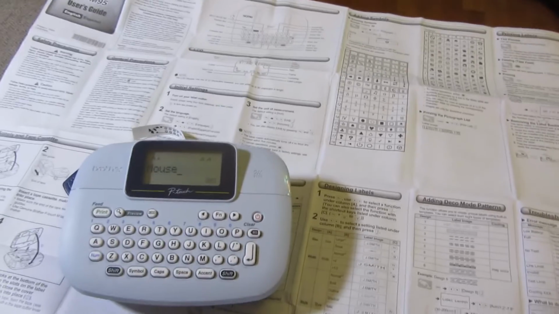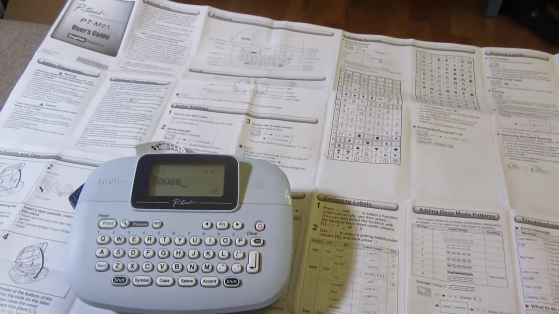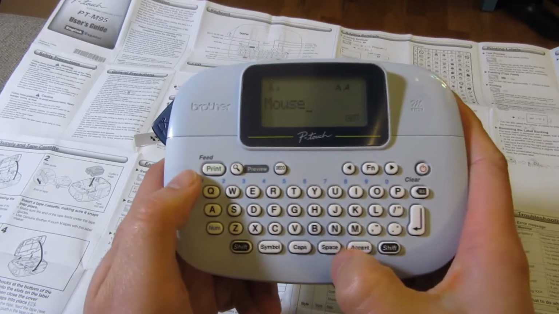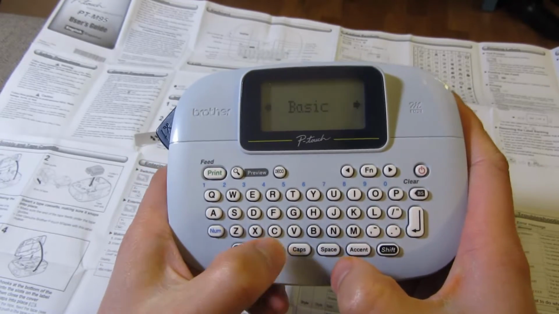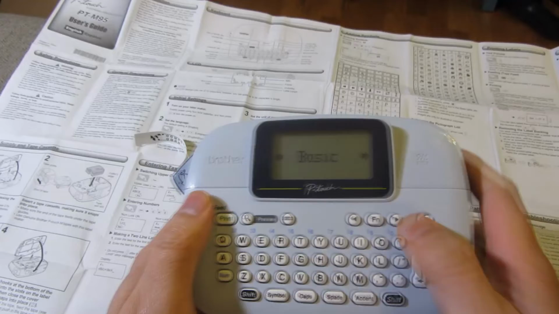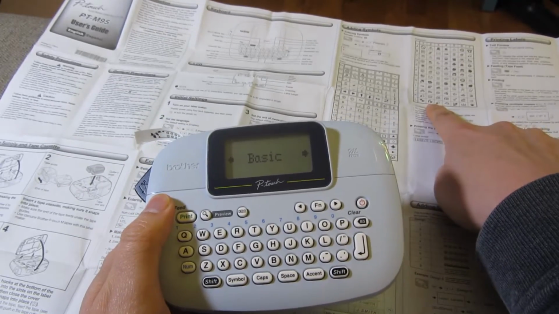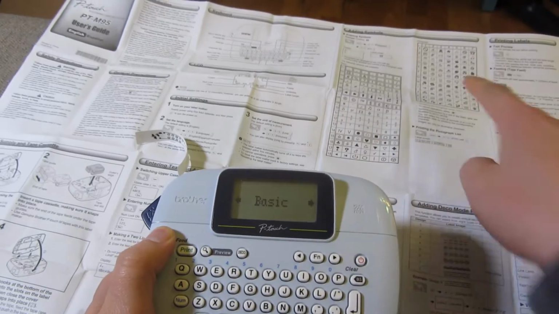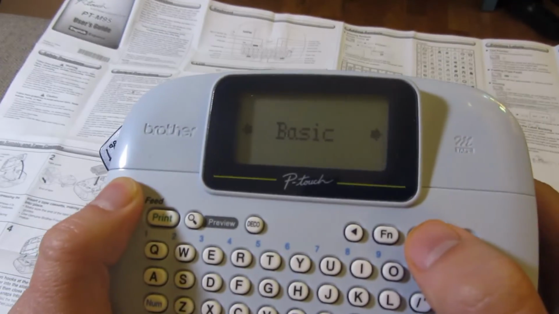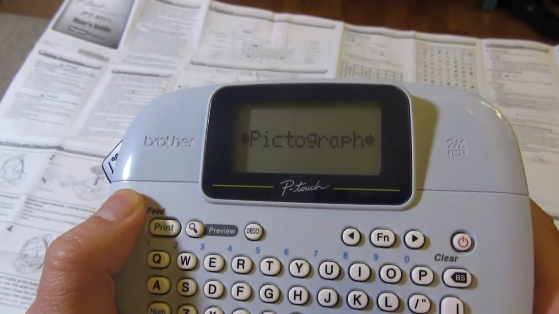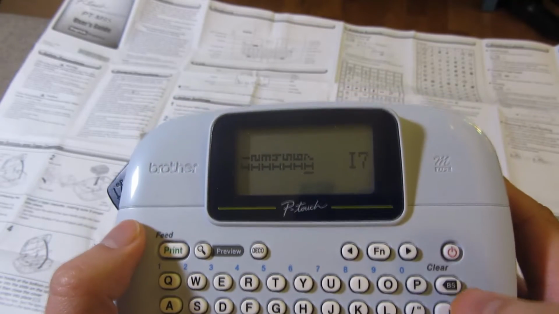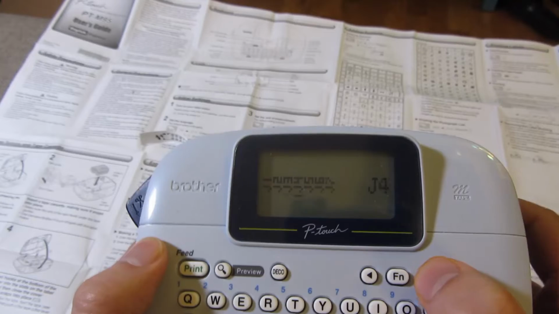So when I go back to my labeler here, I'm going to hit space. And I'm going to symbol. And it's the basic symbol or it's the photo symbol. So this here is the basic, and that's the photo. So I'm going to have to choose over there, pictograph, hit enter, and now I'm scrolling through.